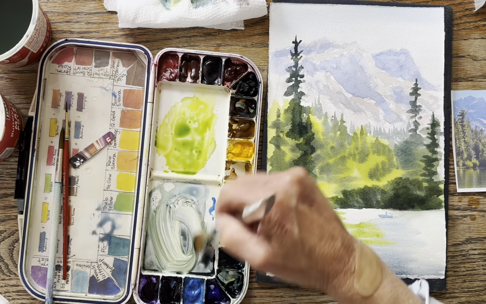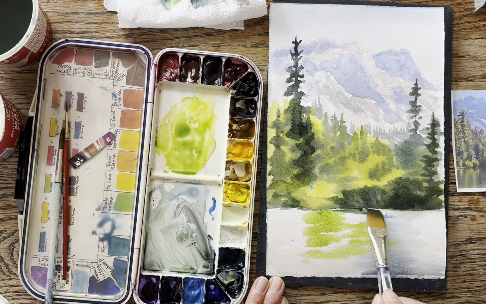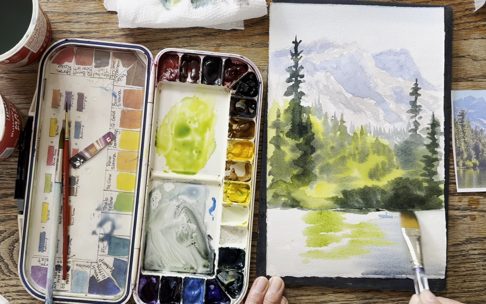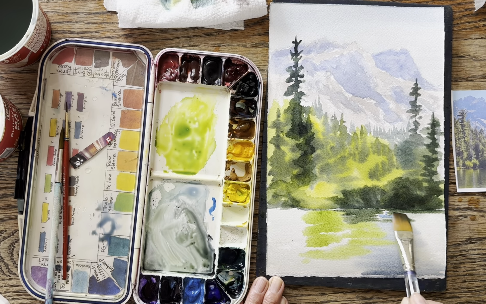And then the darks are not as dark. So probably the thing to do on this is just use a little PBO.